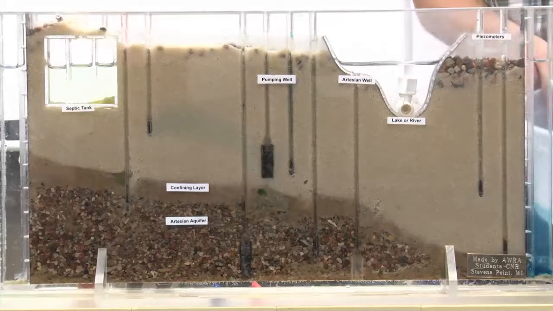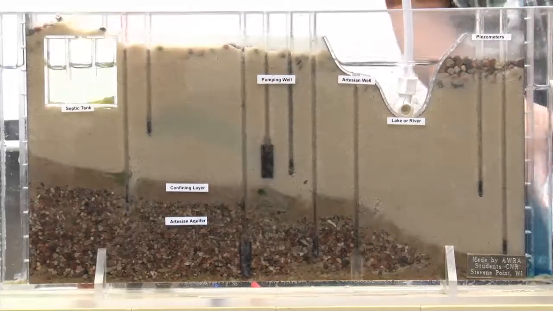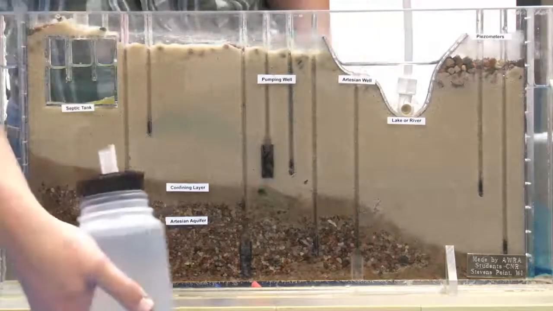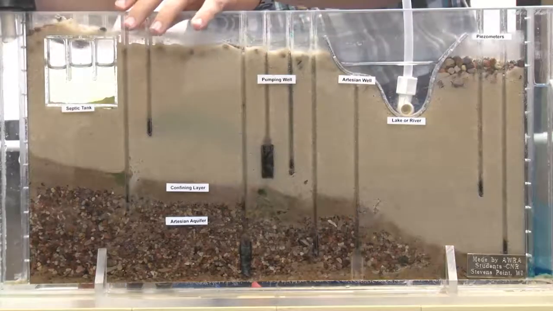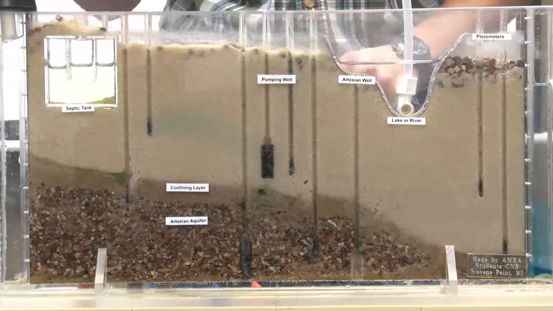On this right side we have the outgoing, where the water will be going out, and on the left side will be the water going in. This will create our flow of groundwater from left to right.